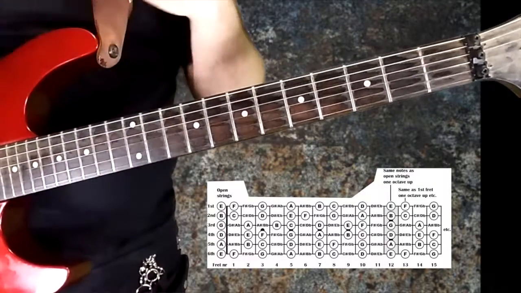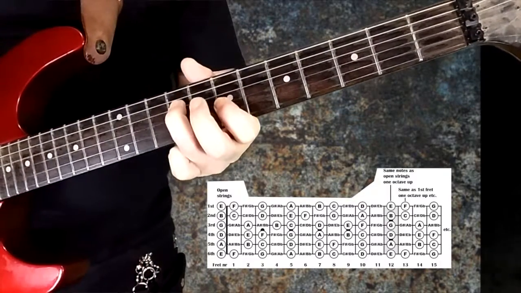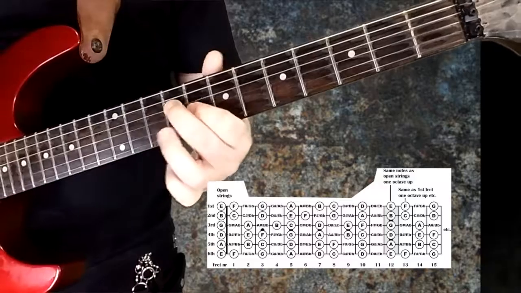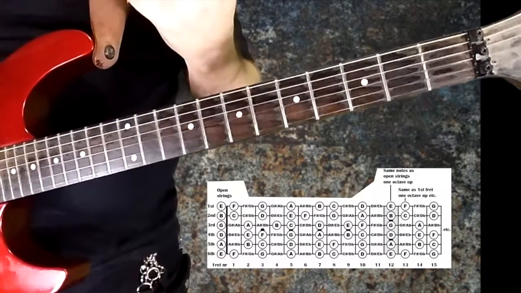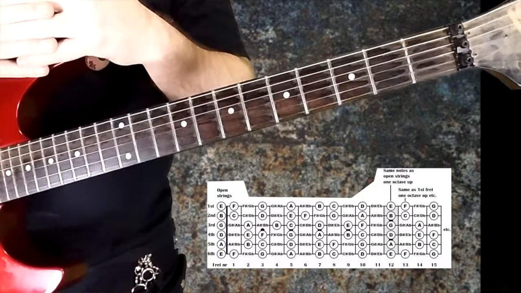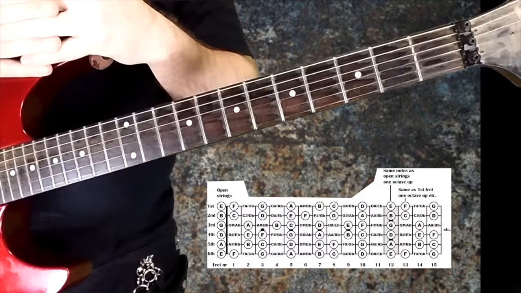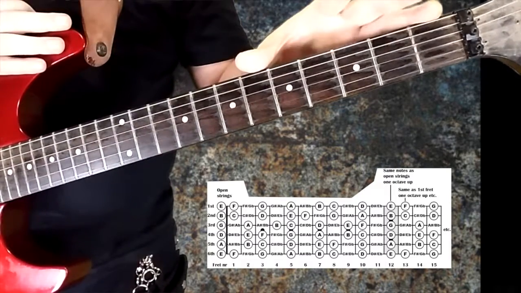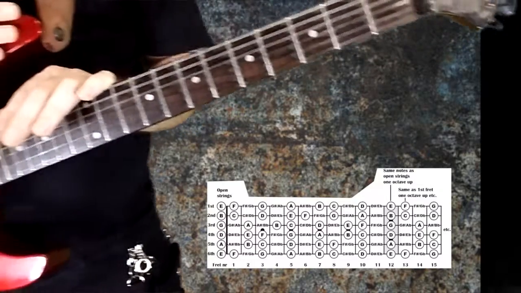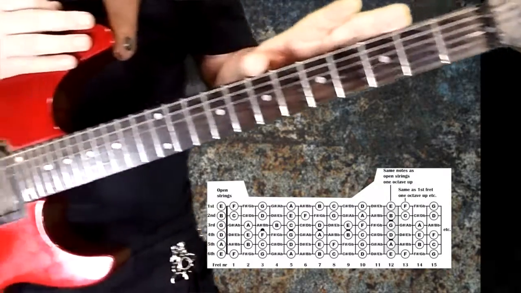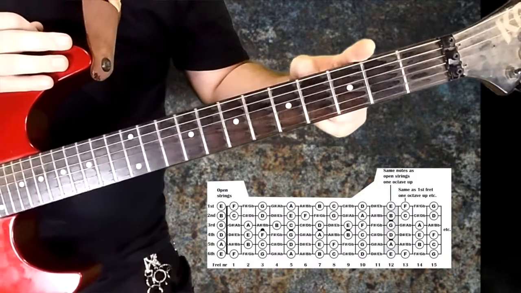Then you can combine different modes together, and you get kind of a jazz type thing with it. I'll have the tablature at the end of the video showing you where to go, what we just played. But just remember, B's and C's are together, and E's and F's are together.